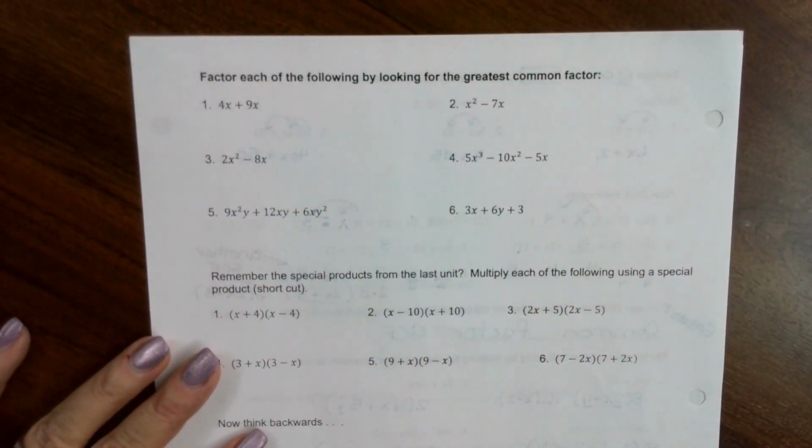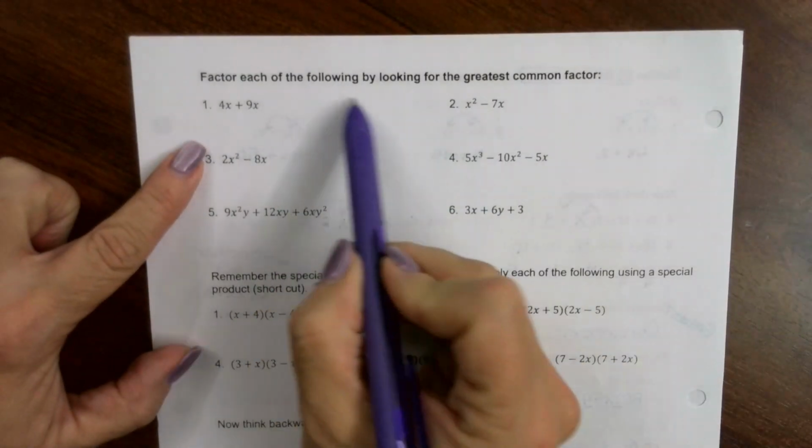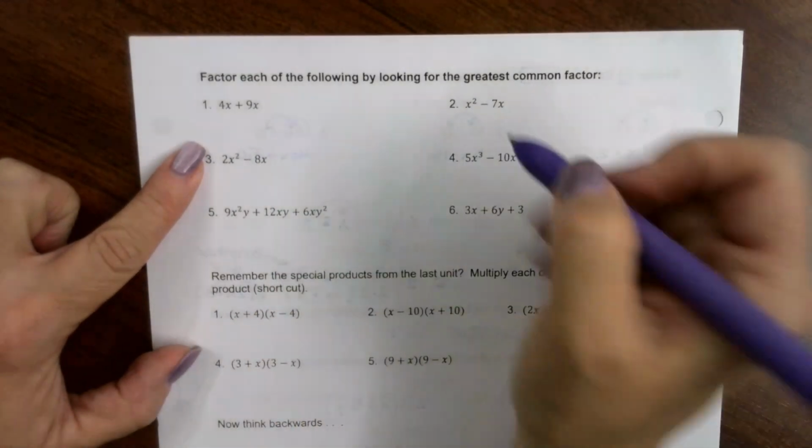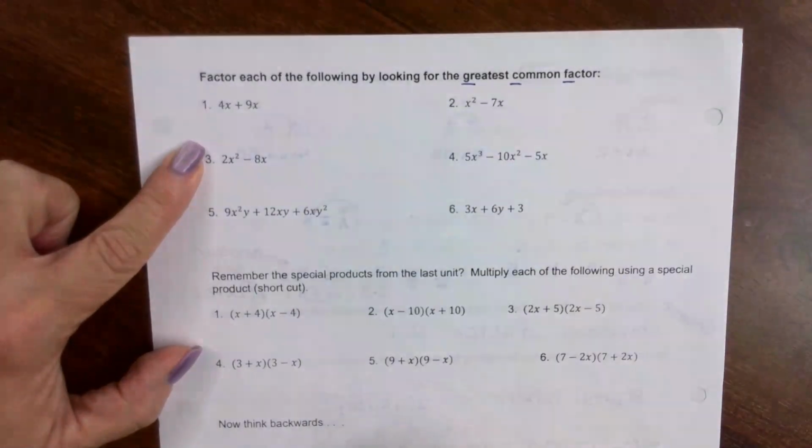Okay, so here, factor each of the following by looking for the greatest common factor. So I'm looking for my GCF here.